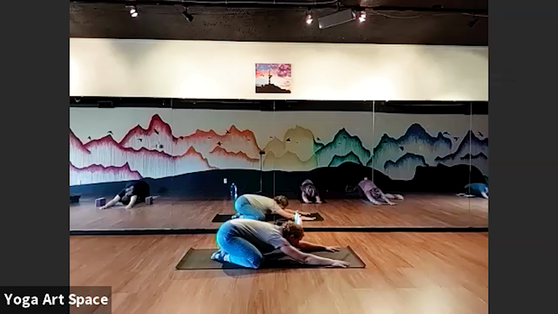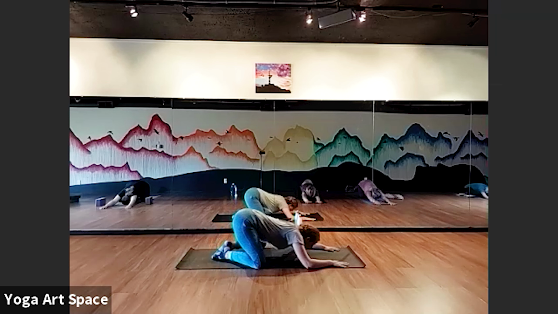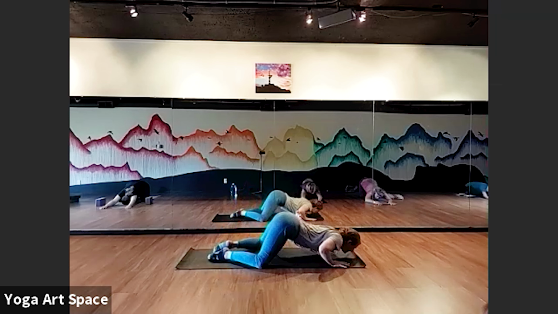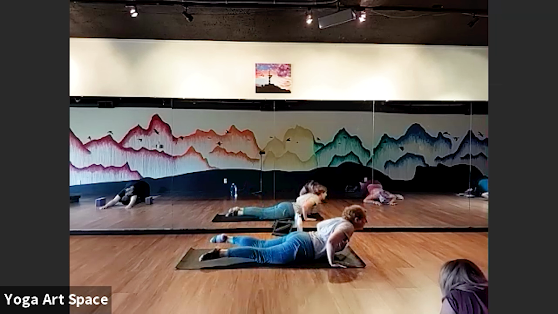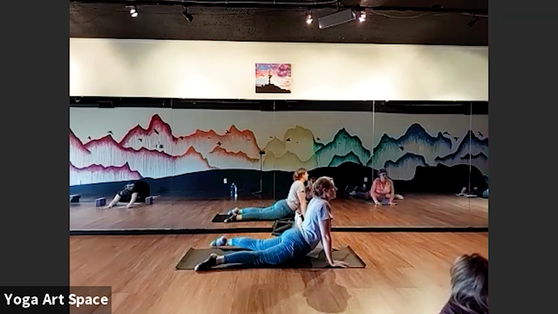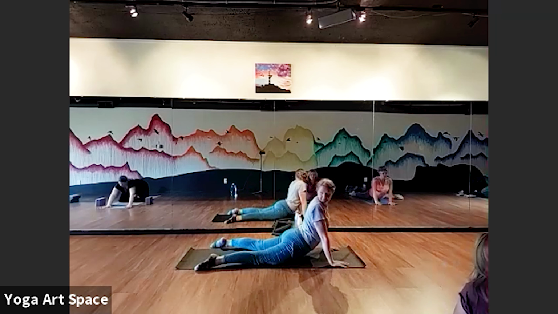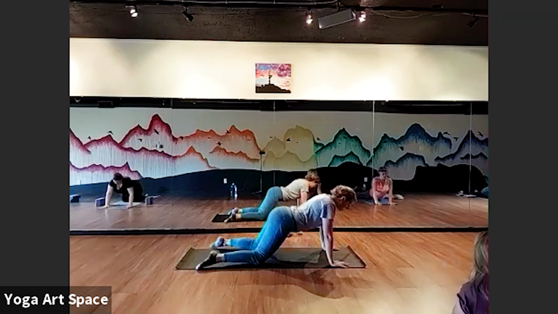Three times, what we're going to do is try to slither our heart forward, keeping the heart as close to the ground as we can. It requires a little bit of arm strength. Then rise up to whatever version of cobra feels good at this moment. Shifting back to child.